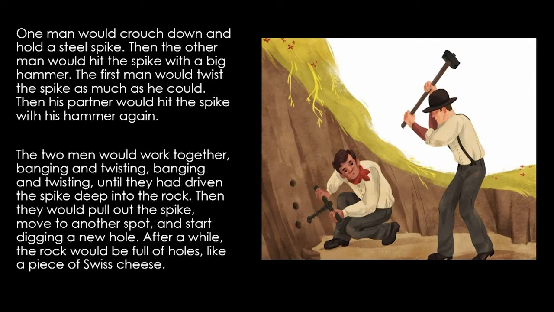One man would crouch down and hold a steel spike. Then the other man would hit the spike with a big hammer. The first man would twist the spike as much as he could. Then his partner would hit the spike with his hammer again. The two men would work together, banging and twisting until they had driven the spike deep into the rock. Then they would pull out the spike, move to another spot, and start digging a new hole. After a while, the rock would be full of holes, like a piece of Swiss cheese.